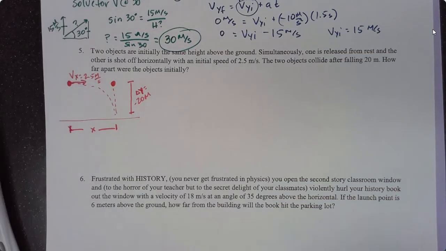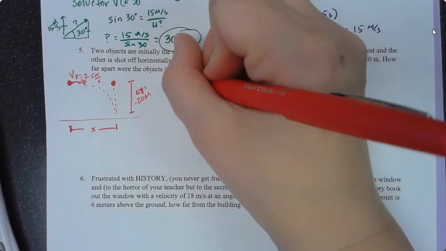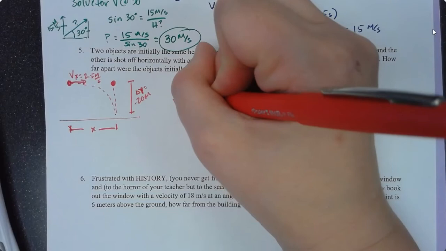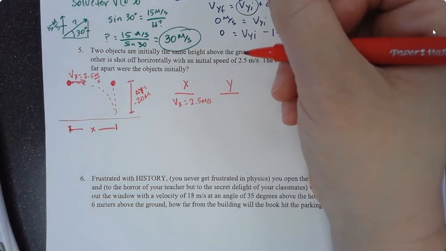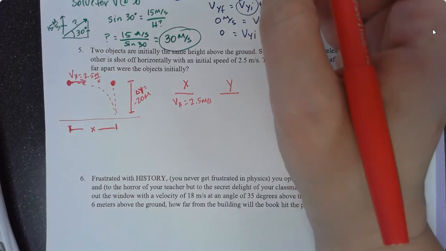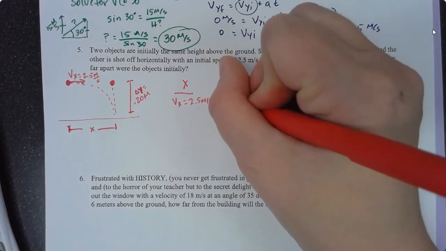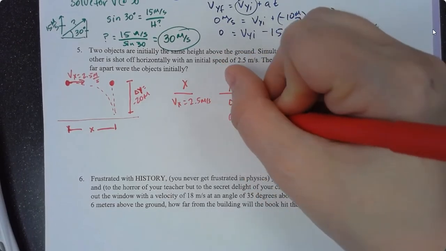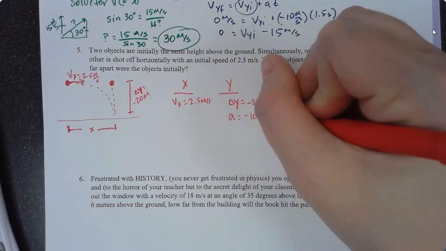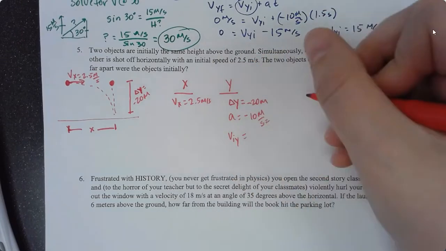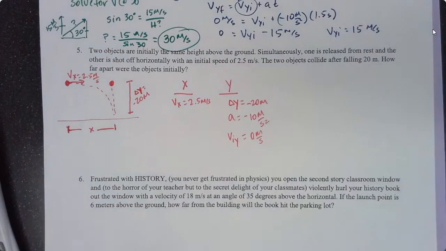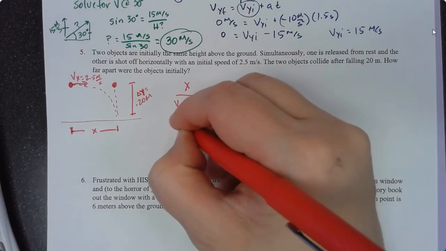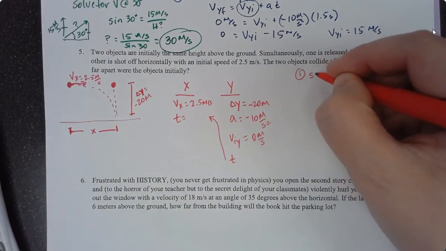All right. So let's see what we know about our horizontal variables and our vertical variables. So our horizontal variables, we know that our velocity is 2.5 meters per second. We don't know how long it traveled that distance yet. We could solve for it. And we don't know what the range was. We do know that the displacement vertically was minus 20 meters. We know that acceleration was minus 10 meters per second squared. And we know that the initial vertical velocity for both of those was 0 meters per second. Since we know 3 things there, we can solve for time and then use that to solve this problem over here.